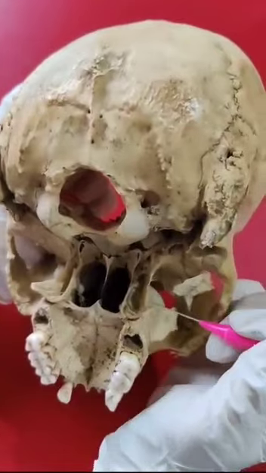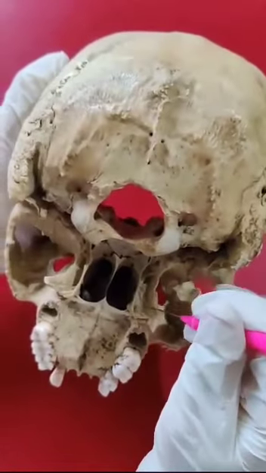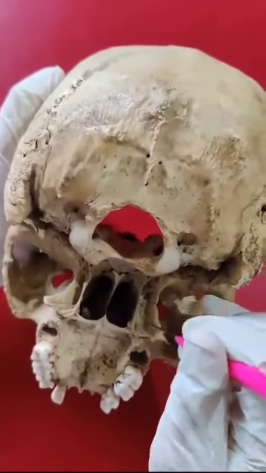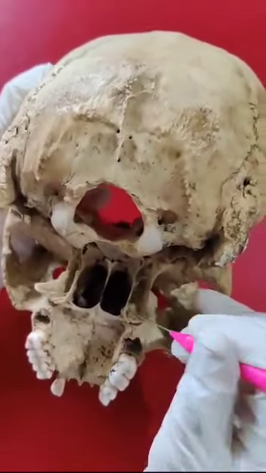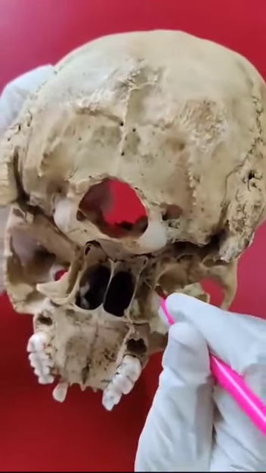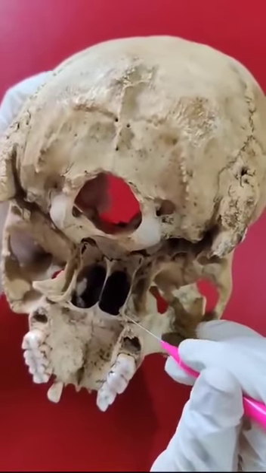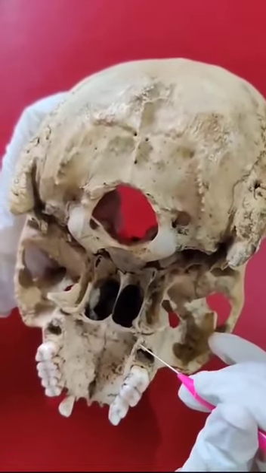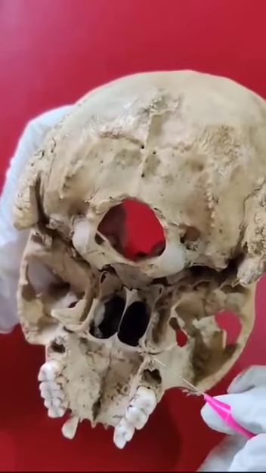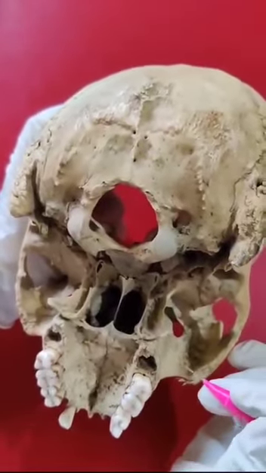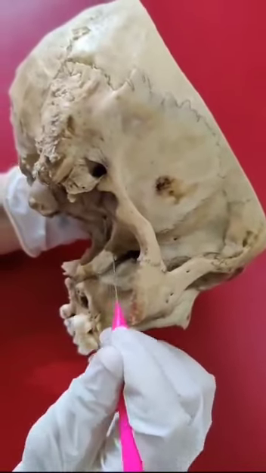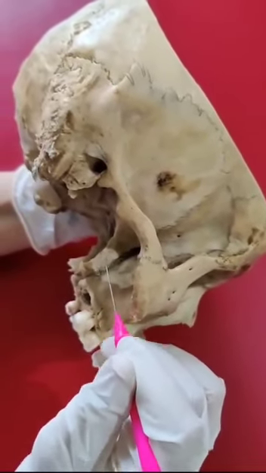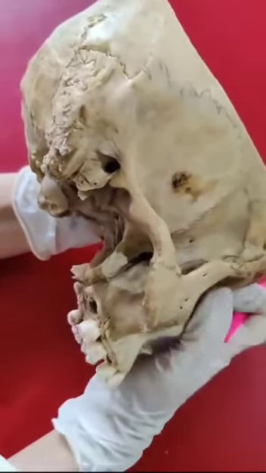Similarly, the medial surface of the lateral pterygoid plate provides origin to the deep head of the medial pterygoid muscle. And the superficial head of the medial pterygoid will get origin from the maxillary tuberosity and also from the pyramidal process of the palatine bone. The lateral surface of the lateral pterygoid plate gives origin to the lower head of the lateral pterygoid muscle over here.